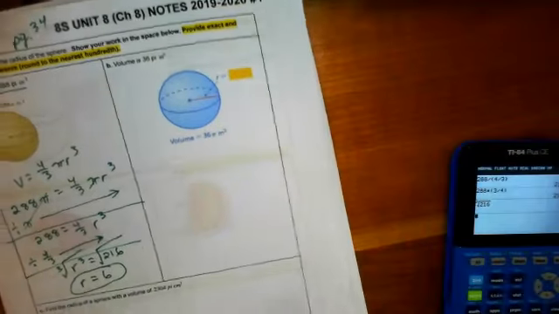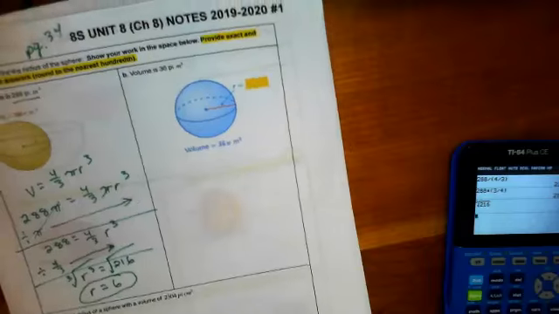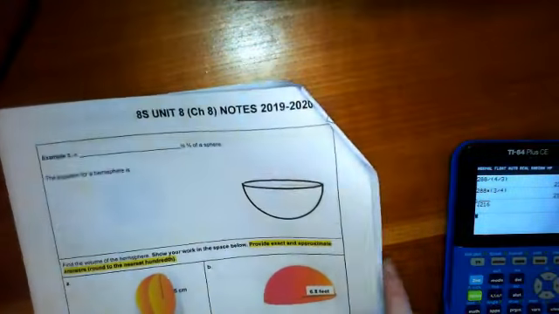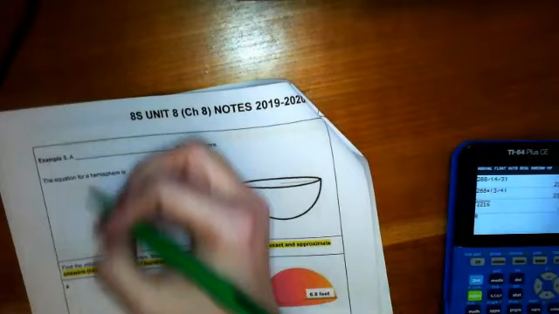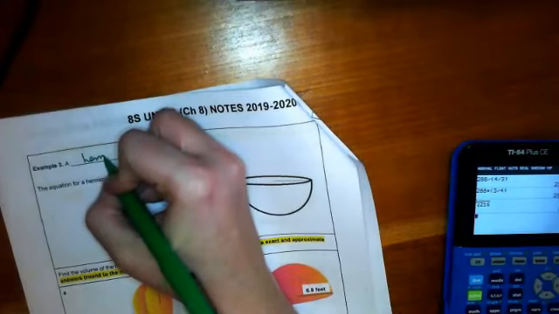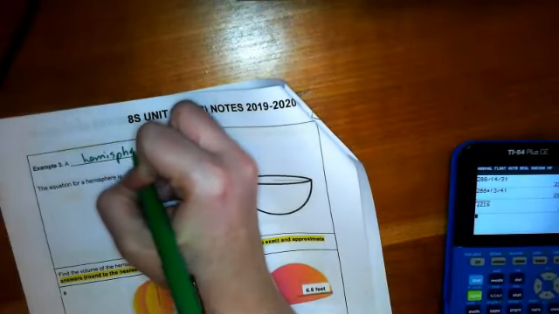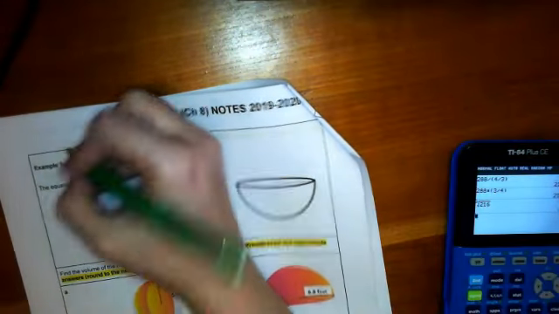Let's flip. I think that's enough for those problems. Let's go ahead. This is going to be a relatively short video today. You will all be happy. And we are going to talk about a hemisphere. Okay, this is page 35.